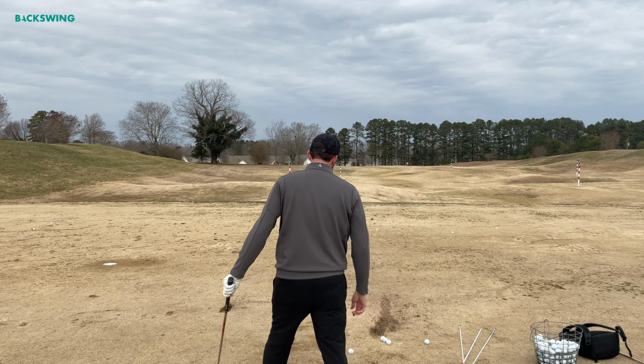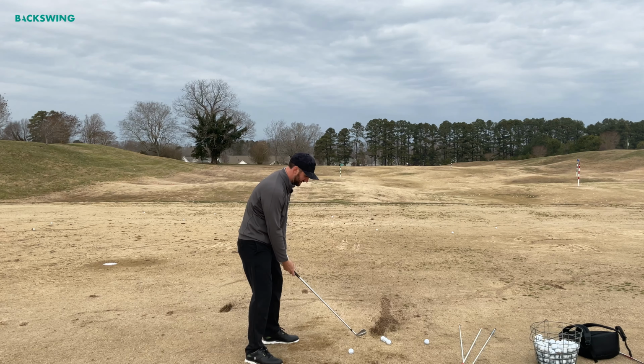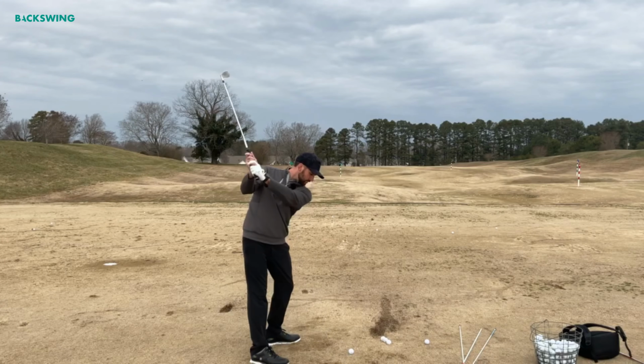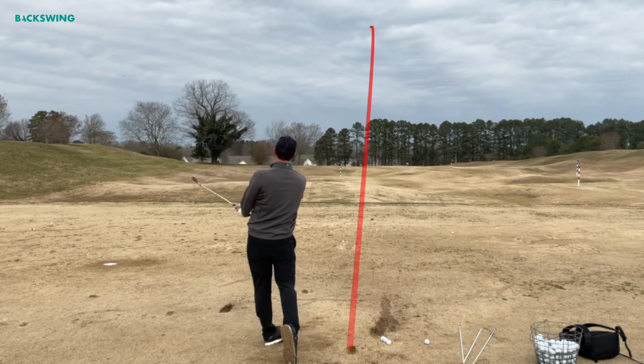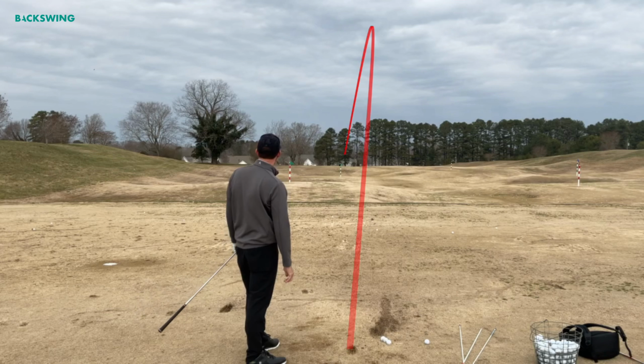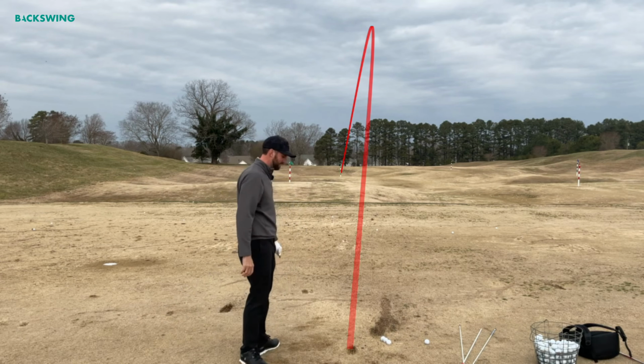Let's try that here. So I'm going to shift my body to the right, my alignment to the right. I'm pointing the face to the left, and we're going to make a nice neutral swing and see what happens here. Awesome. I got a ball that started out to the right of the target, and it drew and it covered right over that flag. It was absolutely perfect.